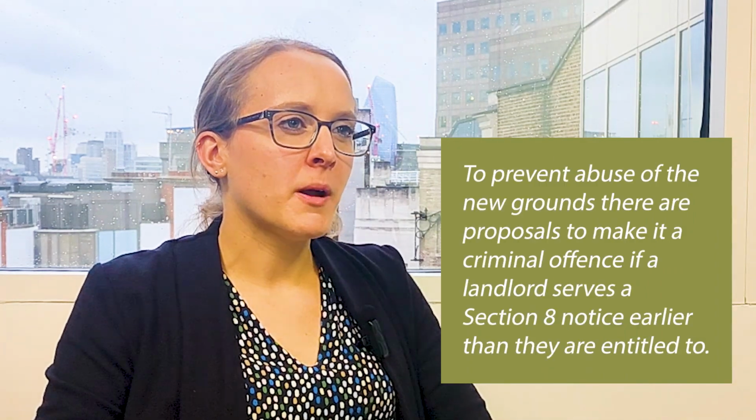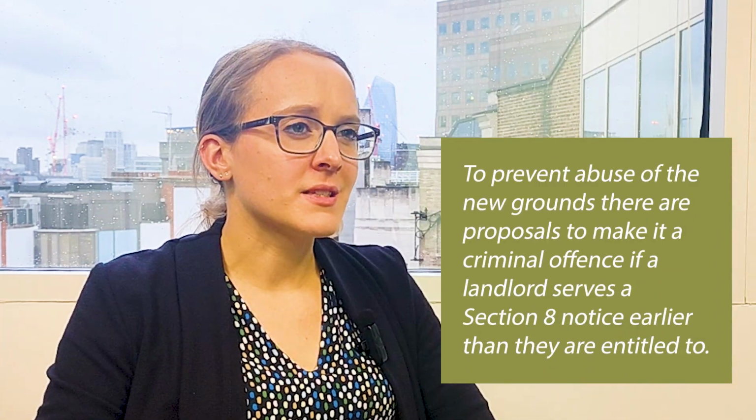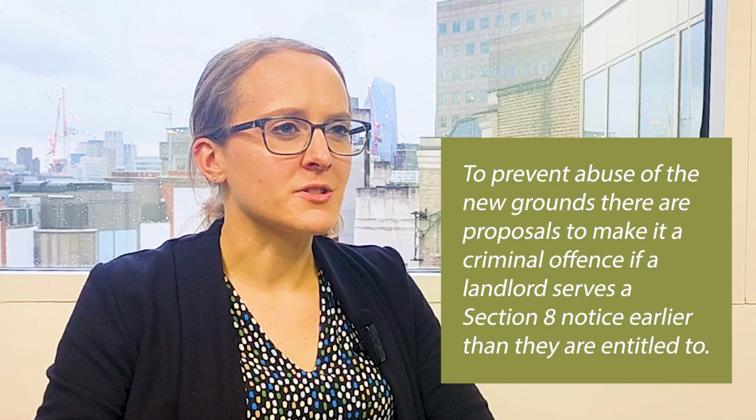However, landlords will be prevented from relying on certain grounds in the first 6 months of the tenancy. For example, ground 1, which covers occupation by the landlord or a family member, and the new ground 1a, which deals with a landlord's intention to sell. To prevent abuse of the new grounds, there are proposals to make it an offence if a landlord serves a Section 8 notice earlier than they are entitled to.